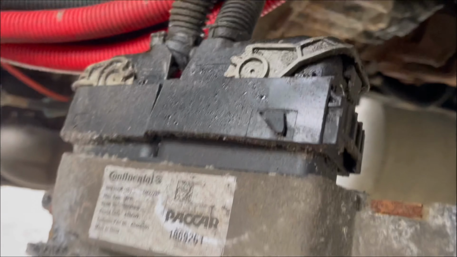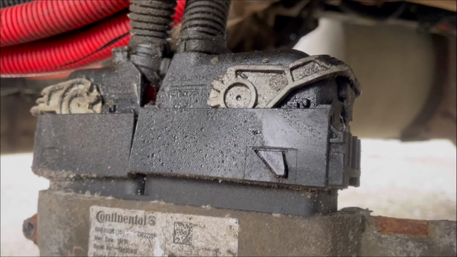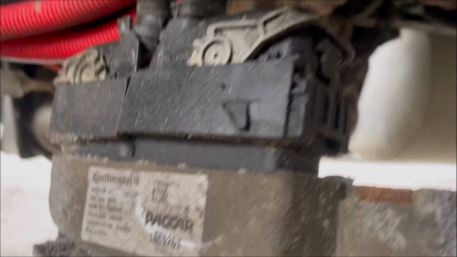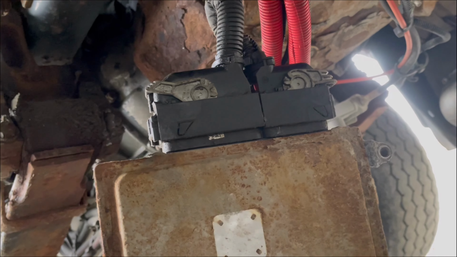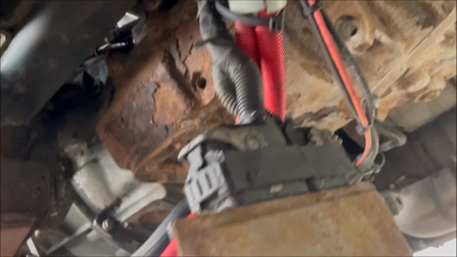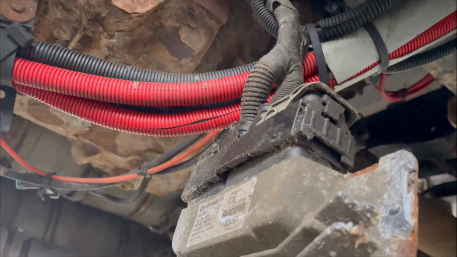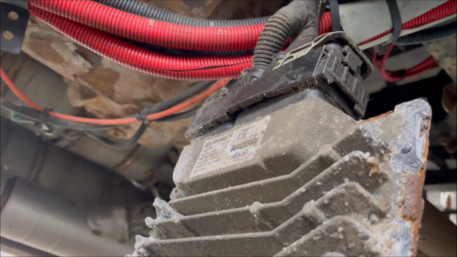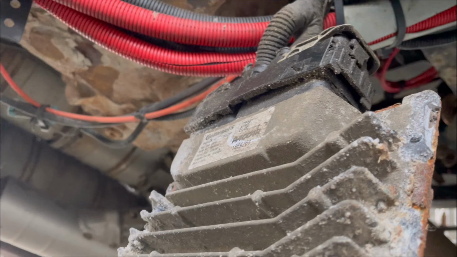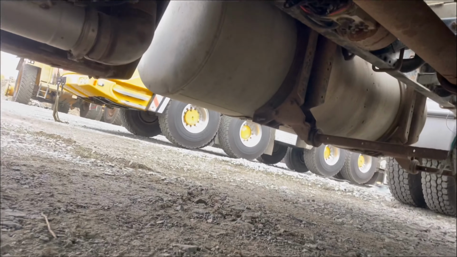Look at that corrosion, man. This thing's a 2016. It's not even that old. And that connector doesn't look good. Well, first step, identifying a bad module is visual, and I'll tell you, it doesn't look good. We might be getting into some pretty expensive repairs, but let's make sure we make the right call, and we'll double check everything.